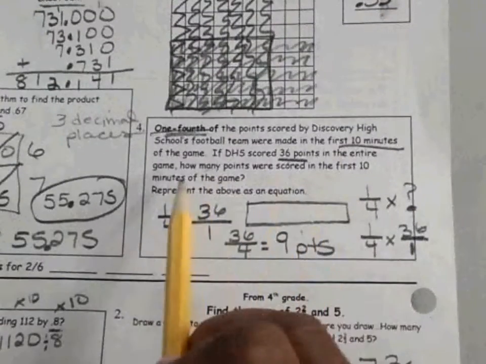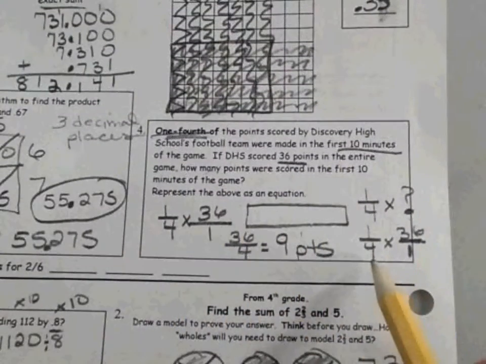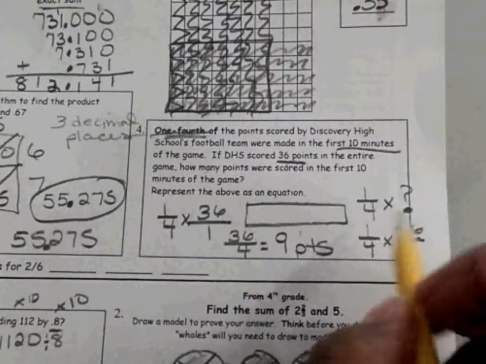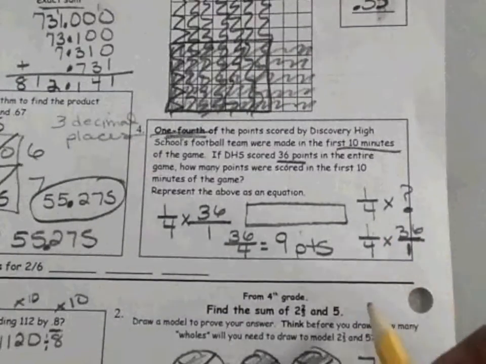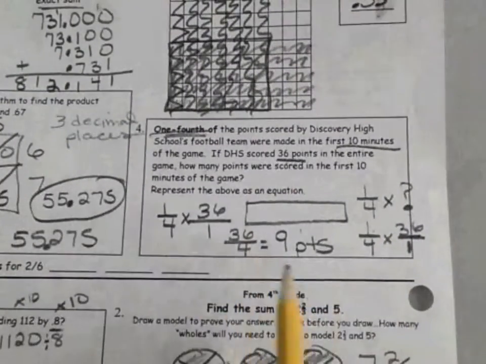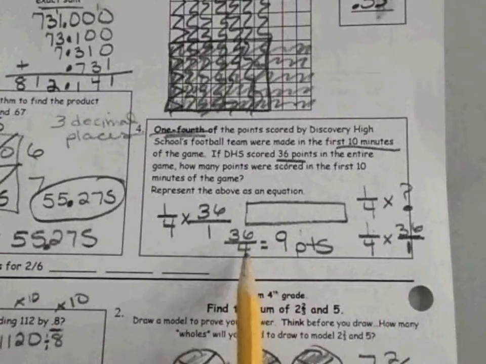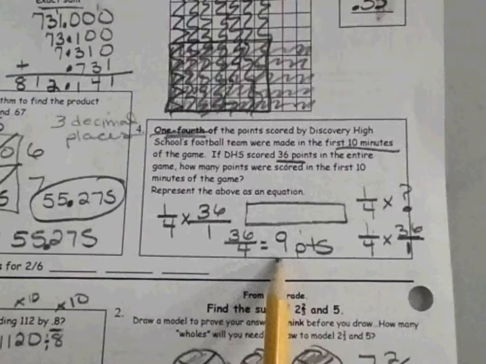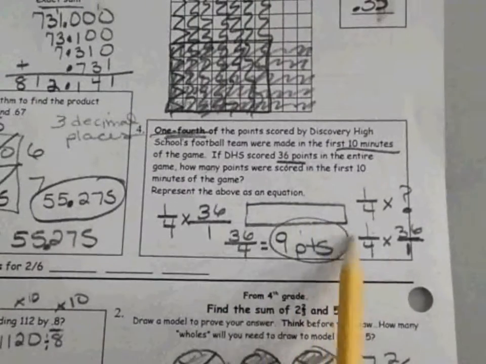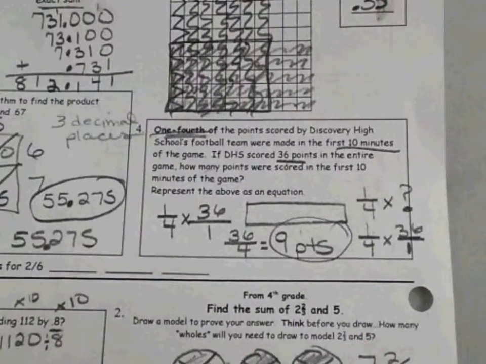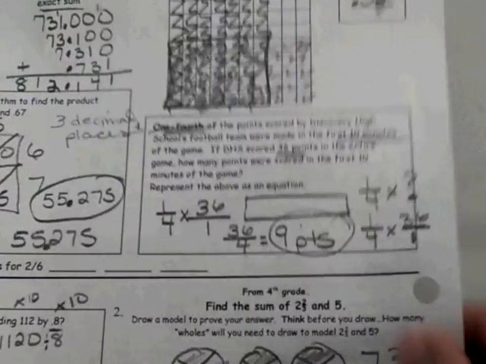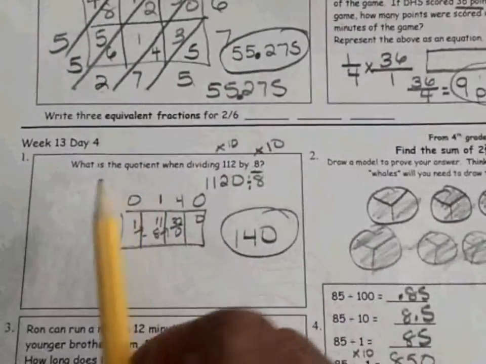36 points in the entire game. How many points were scored in the first 10 minutes? So in the first 10 minutes of the game, I'm going to multiply. 1 times 36 is 36, and 1 times 4 is 4, and 36 divided by 4 equals 9. So my answer is 9 points. Yes. Okay? We got that?